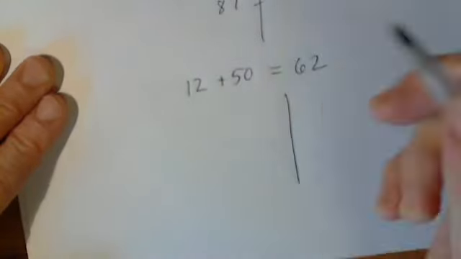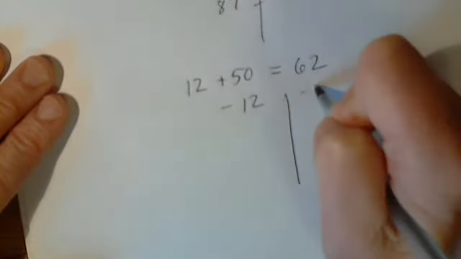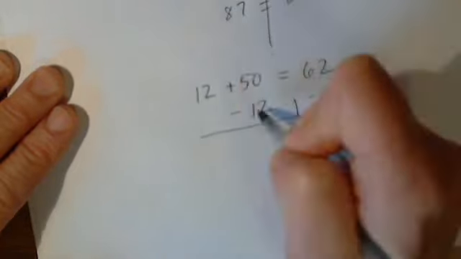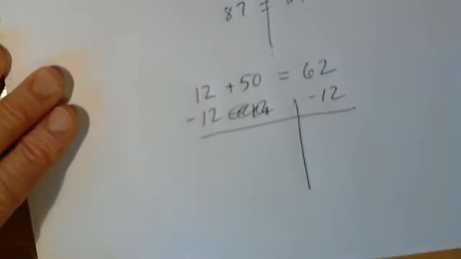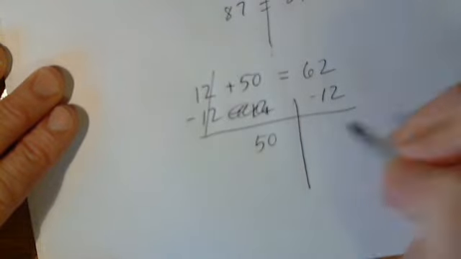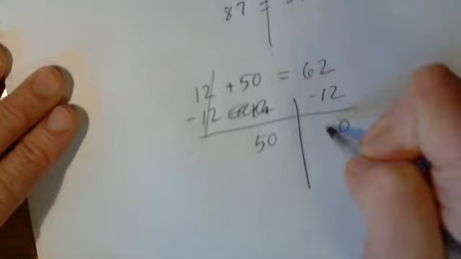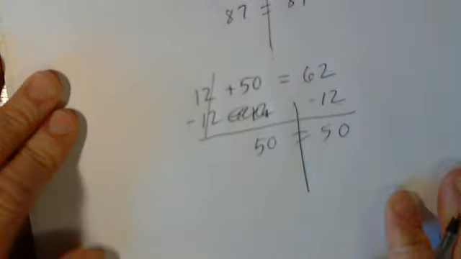Here's what that looks like in our equation solving steps. To take off, whoops, I want to put that underneath here. Take 12 off of both sides. And so these 12 pounds would be gone, and I would get 50, and 2 minus 2 is 0. I'd have 50 pounds on both sides.